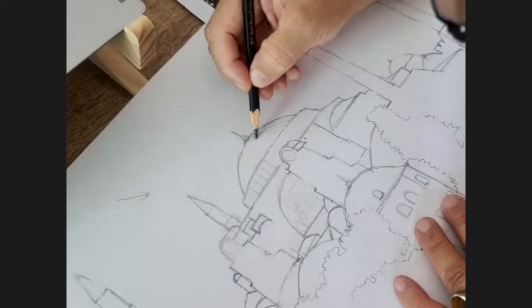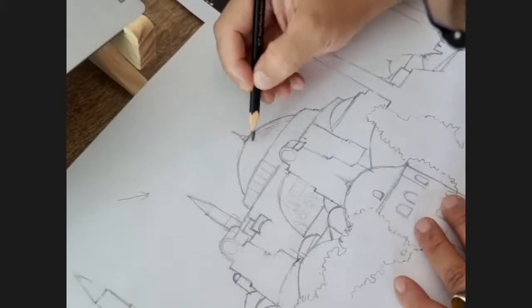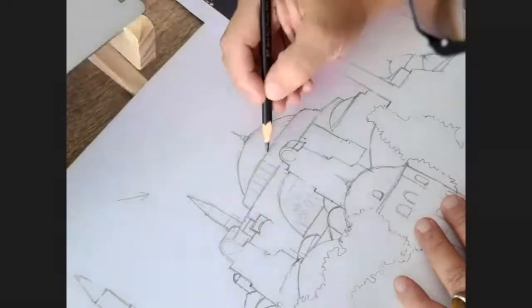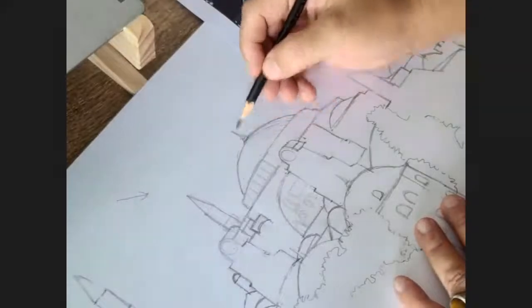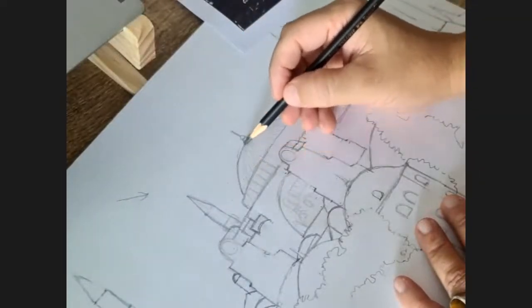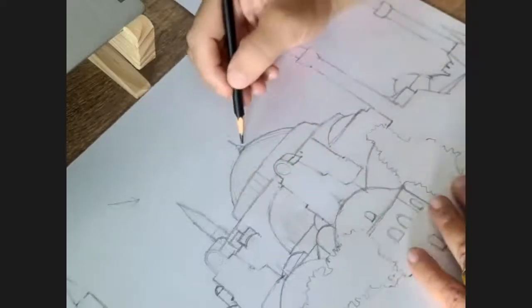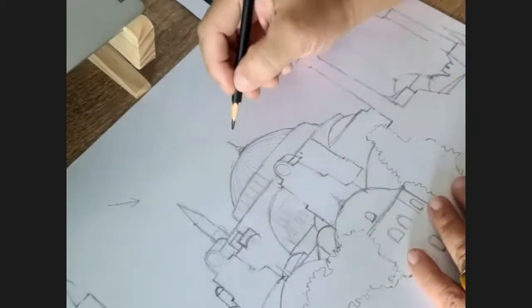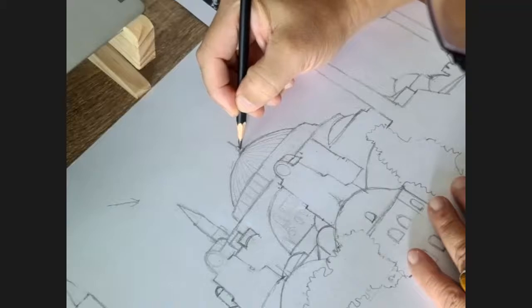I just do a curved line, a very light curved line. This area we're going to make slightly darker.